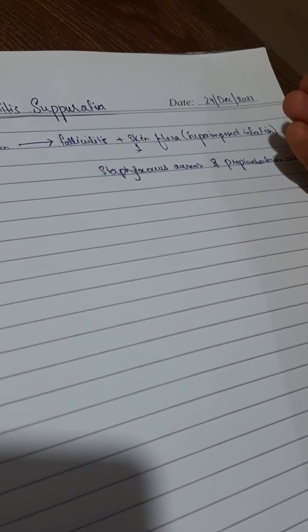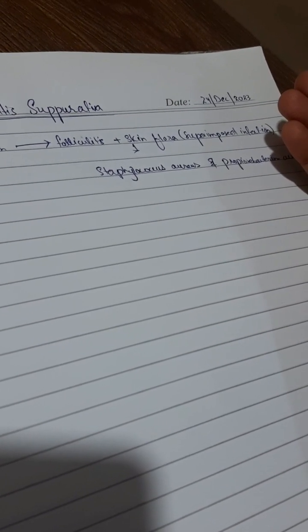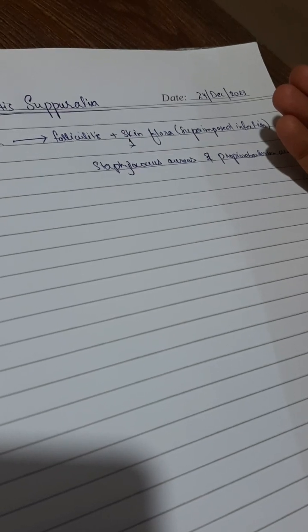So these skin flora will cause superimposed infection along with the folliculitis, and it will lead to chronic suppurative painful skin abscess, sinus tracts, and scarring.